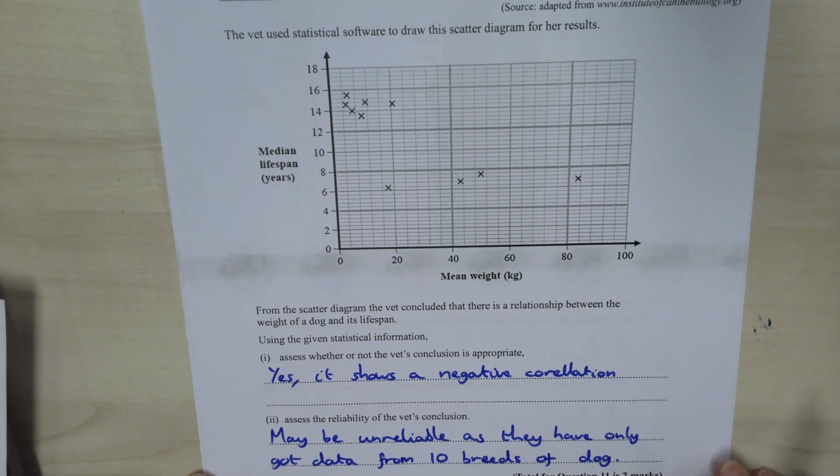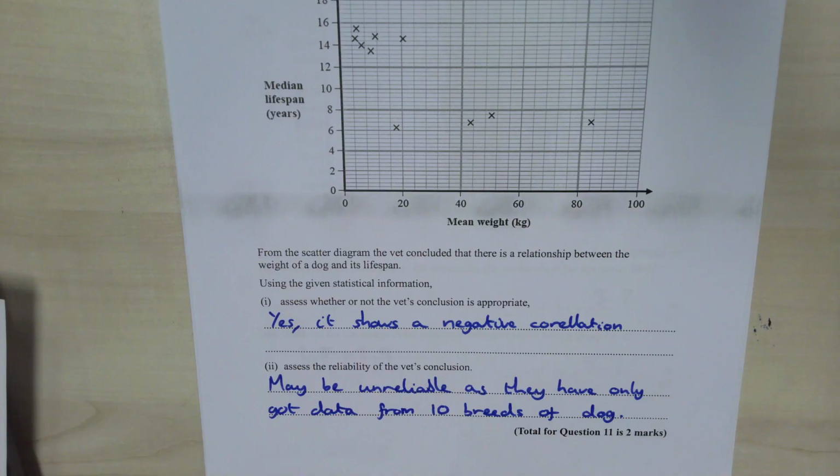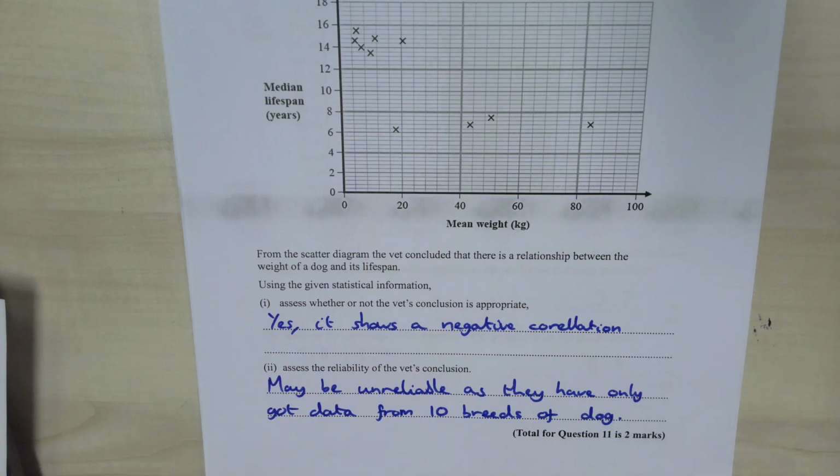Okay, so part 2 here, it says assess the reliability of the vet's conclusion, and I've said that while yes, we can see the correlation here as we've just discussed, it may be unreliable, and the reason I've gone for that is because they've only got the data from 10 breeds of dogs. There are obviously hundreds of breeds of dogs out there, and they've only taken data from a select group, so therefore it might be unreliable.